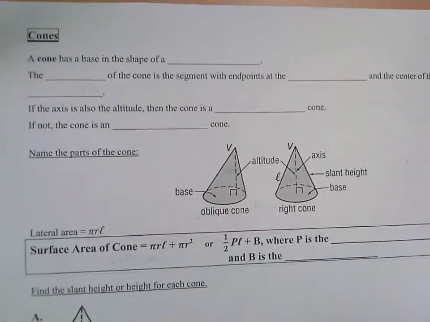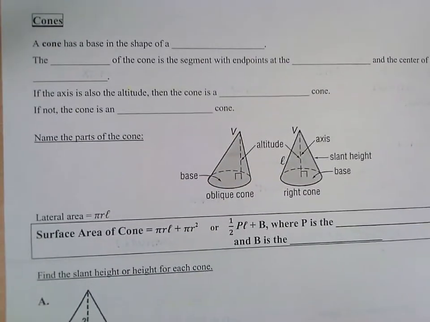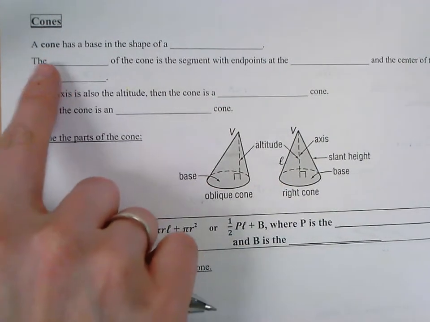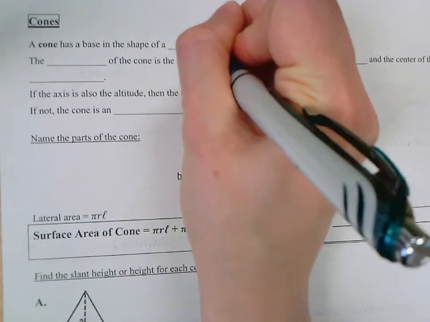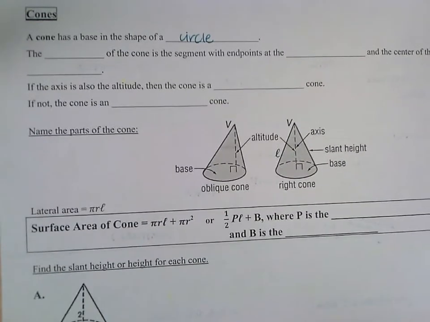Then for cones, I want to get through at least one cone example here, because there isn't a special right triangle with this one. So a cone has a base in the shape of a circle. This is kind of like how we did prisms and then cylinders, and cylinders just seemed a little different because you had circles for your bases. This is that same thing. Pyramids and cones are similar, but cones have a circle as their base always.